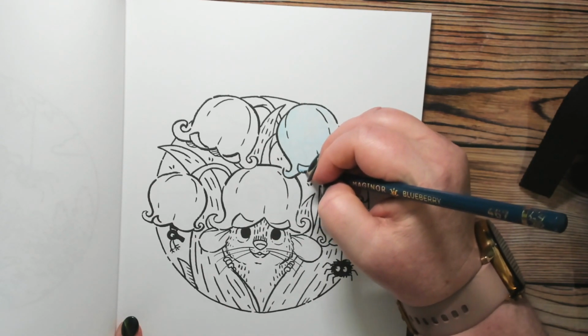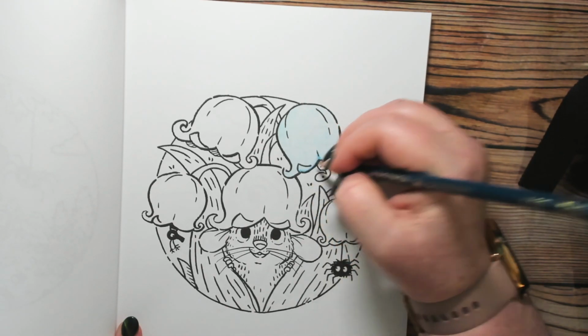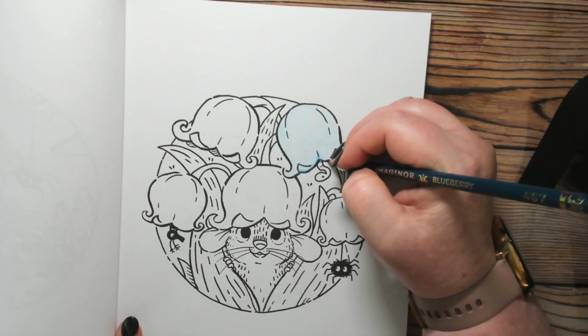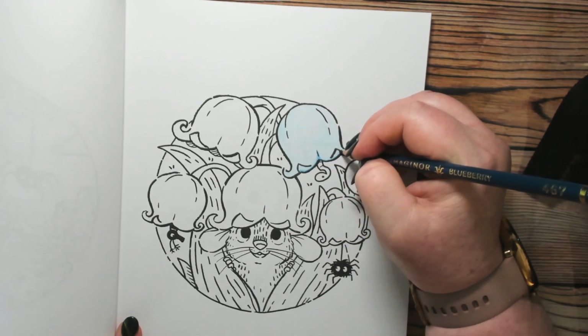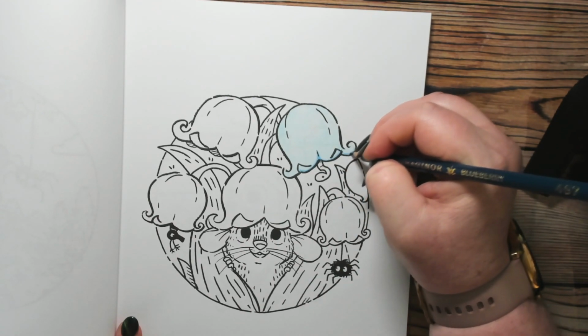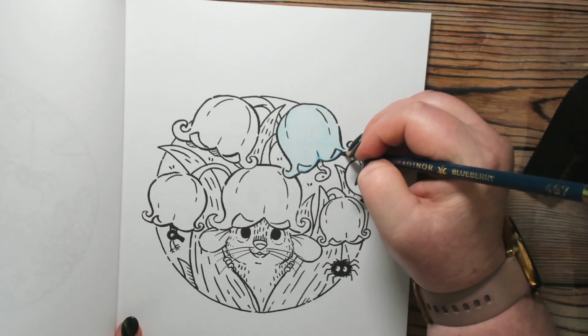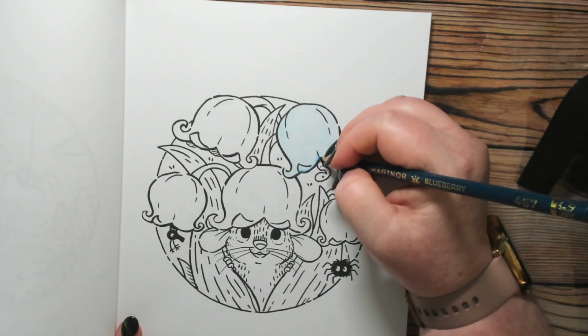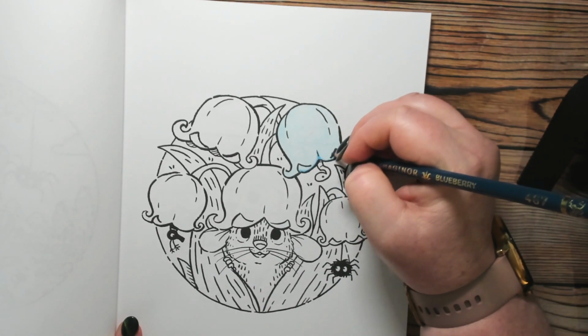of the flower here. So we've got a bit of a shadow from the upturn of the flower there, as well as here and under here. So the bottom side of the flower is getting the shadow. This part here will have some shadow.